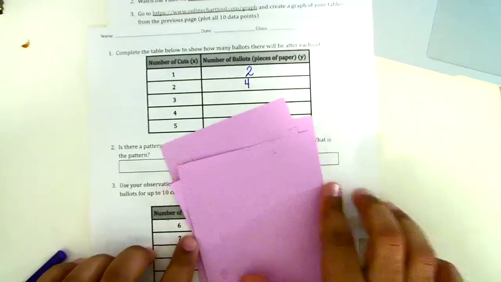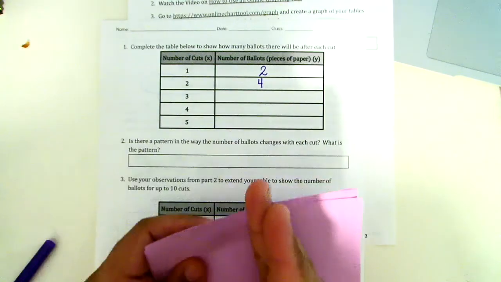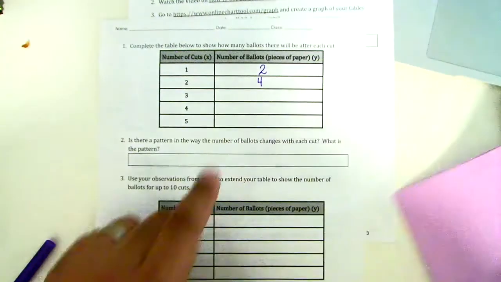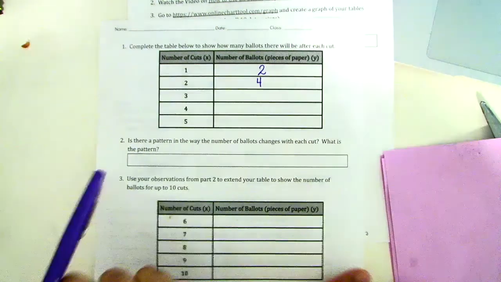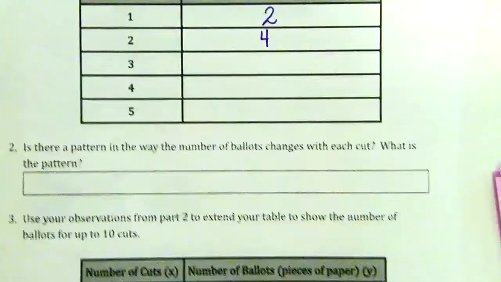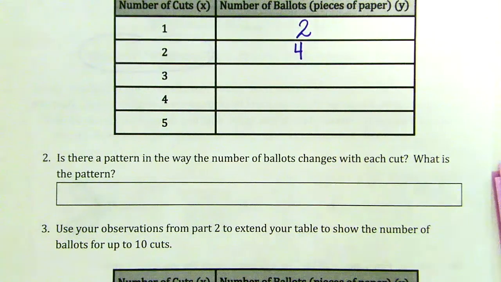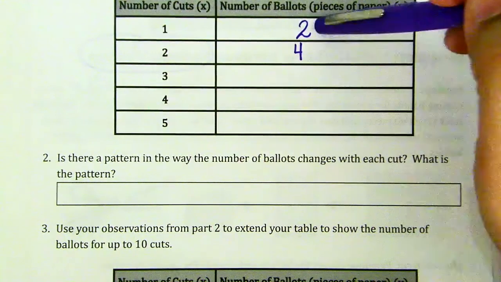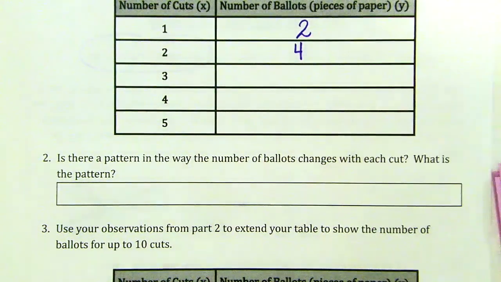Then you stack them up on top of each other. You cut them again in half. You count, write it down here, repeat that process 5 times, right? After you do that 5 times, the question next says, is there a pattern in the way the number of ballots change with each cut, and what is the pattern? So you're going to start to notice that there's a change here. I just want you to explain how are those numbers changing, right? How are they increasing? Try to be as specific as you can.